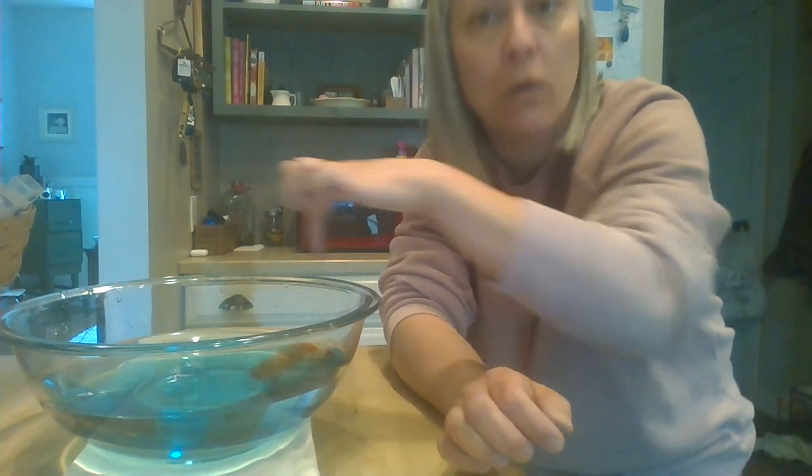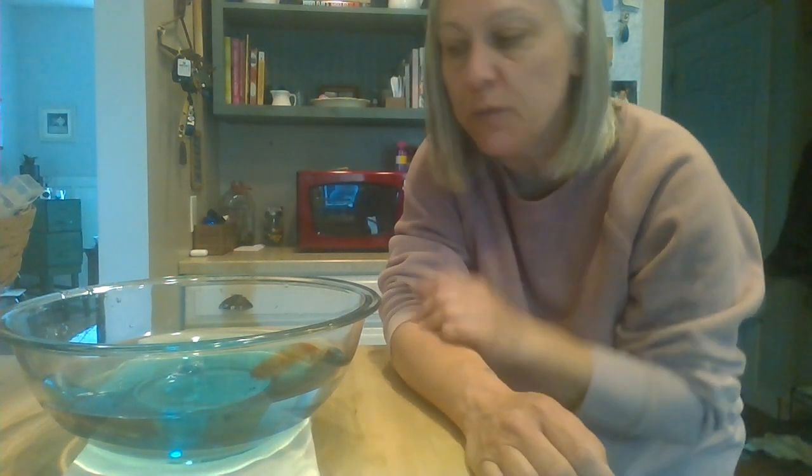I'm going to quickly show you one more time because this made a cool swirl here. I want you to be able to see that. So I'm going to show you one more time from the top and then we will be done.